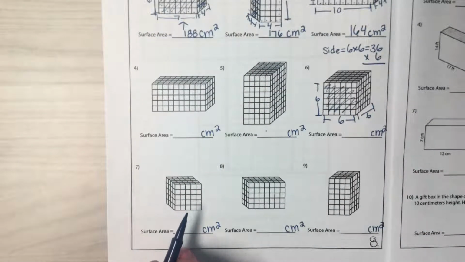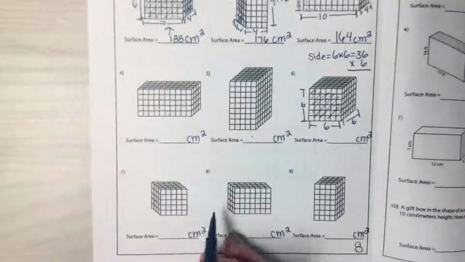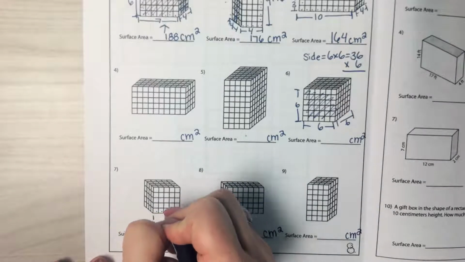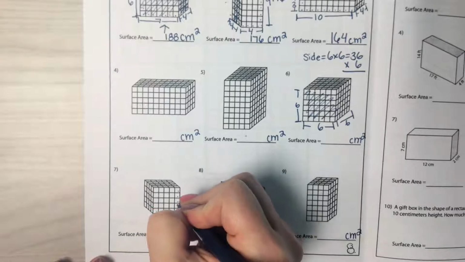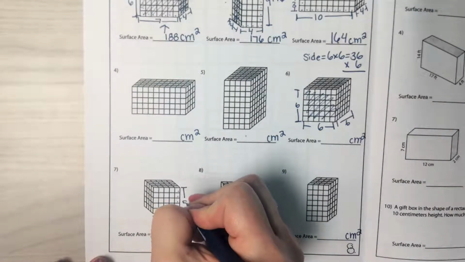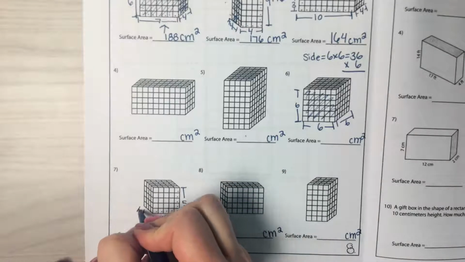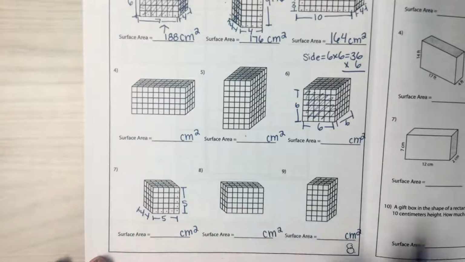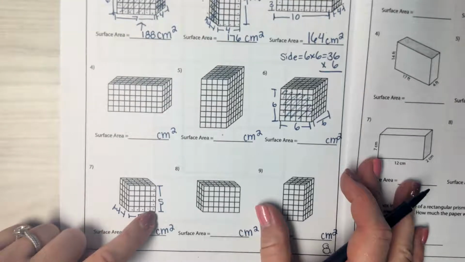Something else I want you to make sure that you realize is number 7 is not a cube. I made that mistake in the past. I thought it was a cube. I thought it was perfect, like number 6, but it's not. This right here is 5. 1, 2, 3, 4, 5. This is 5. 1, 2, 3, 4, 5. But this is only 4. The length back here, or the width, that's only a 4. I thought it was 5, 5, 5. And I was like, oh, it's going to be easy like number 6. But it's 4, 5, 5.